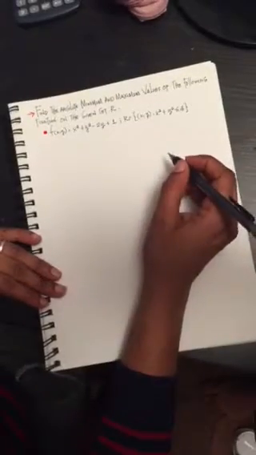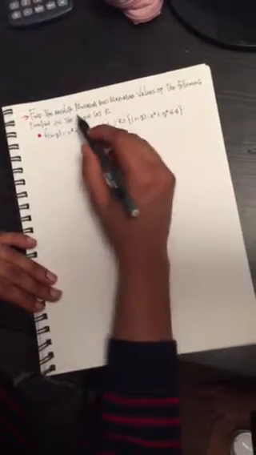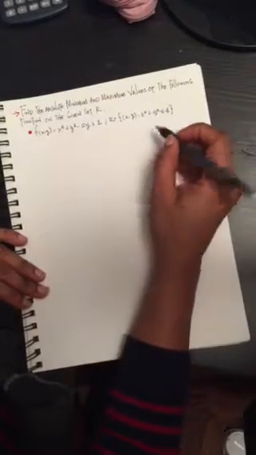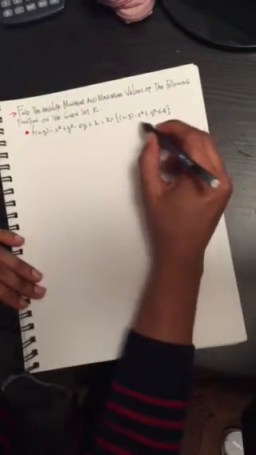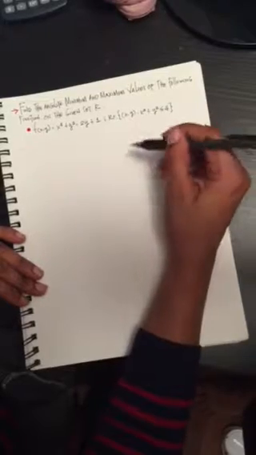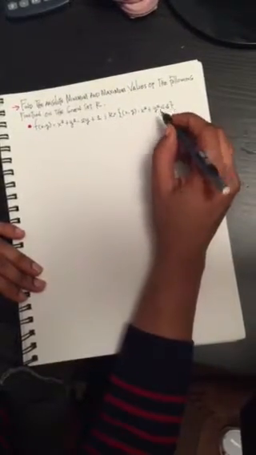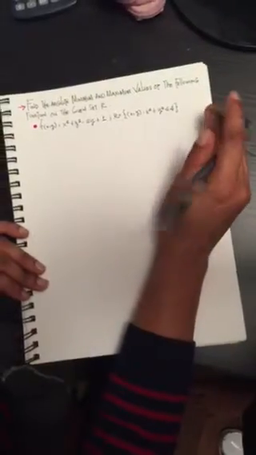Hi, my name is Karen and I want to find the absolute minimum and maximum values of the following function. The first thing that I notice is this inequality is indicating to me that the boundary of this is a circle of radius 2. I just want to keep that in mind.